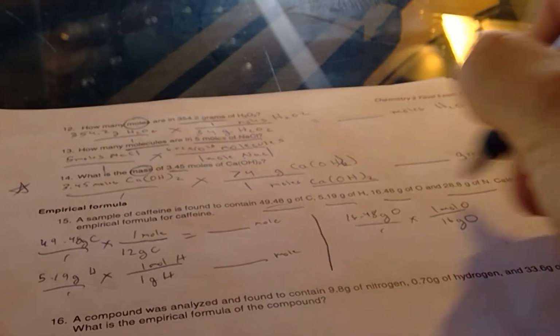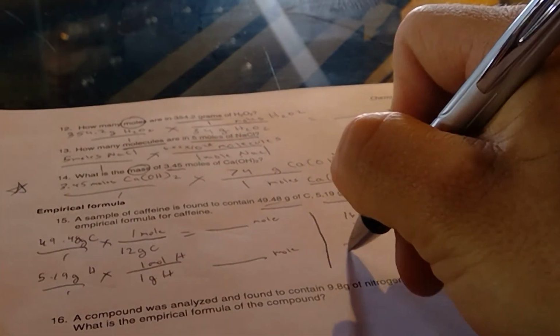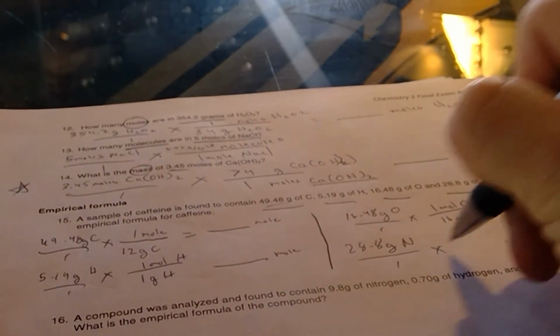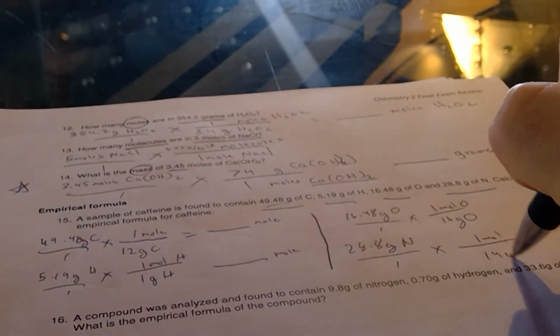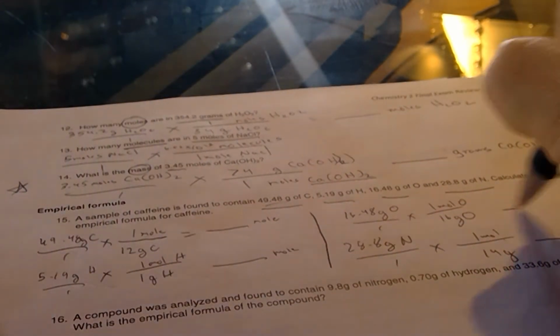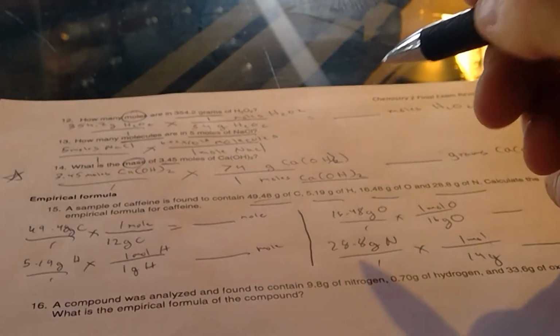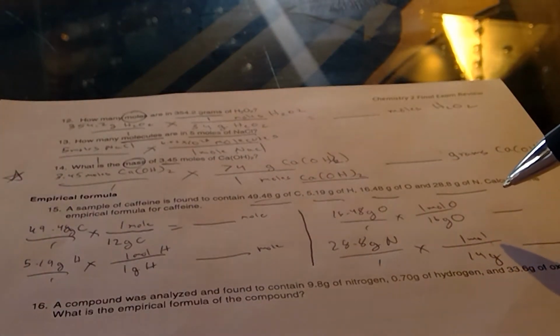And then the last one is going to be nitrogen. All right, so if I have 28.8 grams of N, I know that in 1 mole of nitrogen, there are 14 grams. And so that's going to give you a number. Now, you figure out this, and then what you're going to do is divide all of these by the smallest number. I'm going to pause for a quick second. I'm going to calculate these on my phone, and then I will come right back.